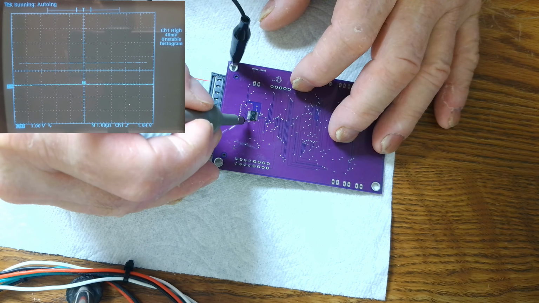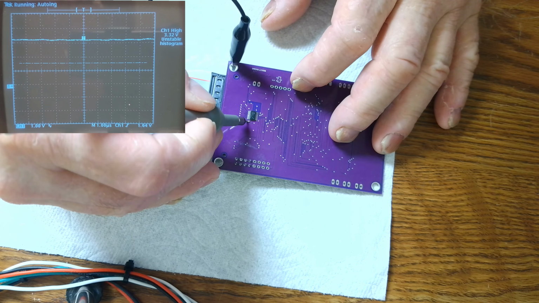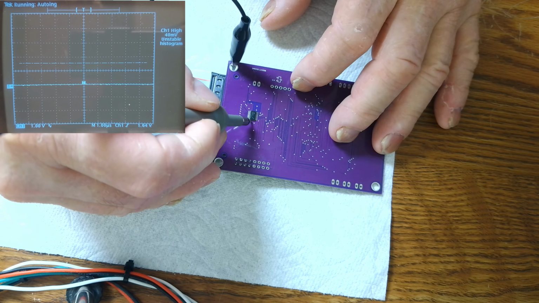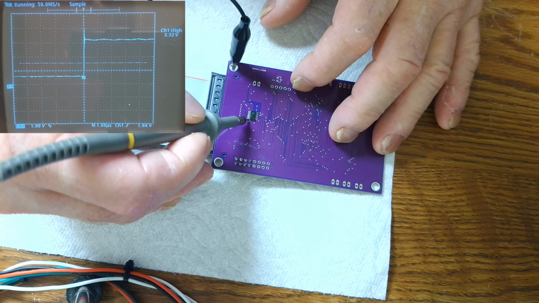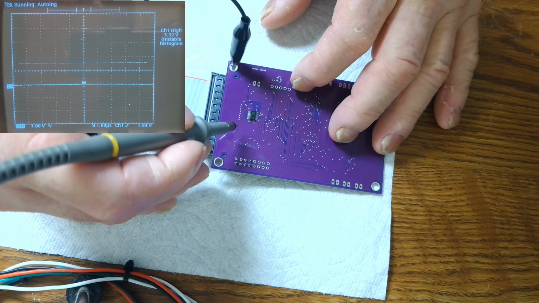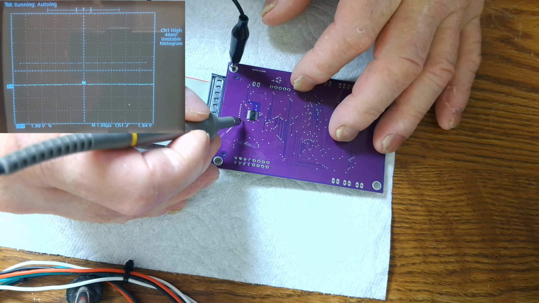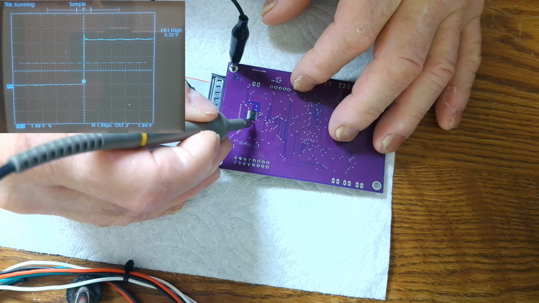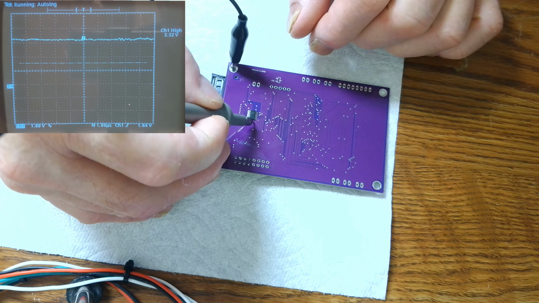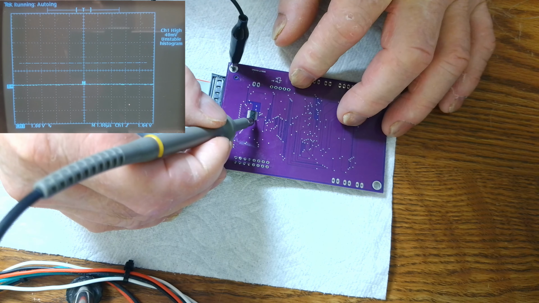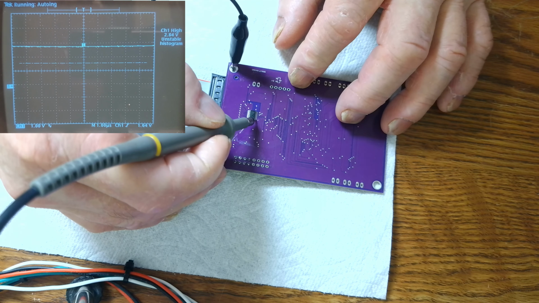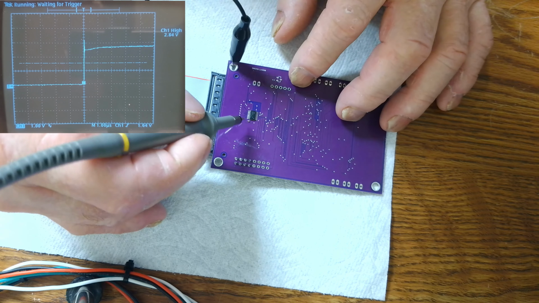All right. So this should be pin 19 right here. Well, it's high there. But our pin 1 is acting funny. I mean, it's high, but it should be really high. It should be 3.3 volts or real close.